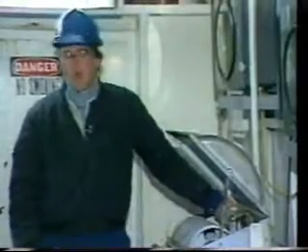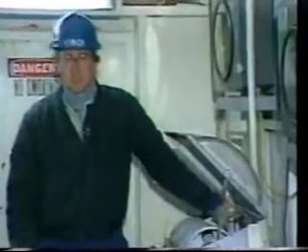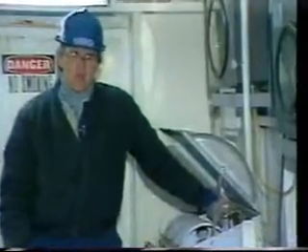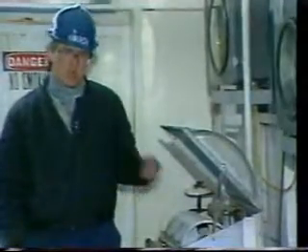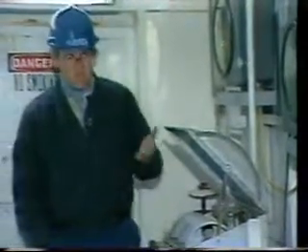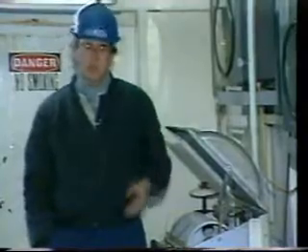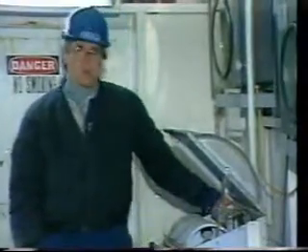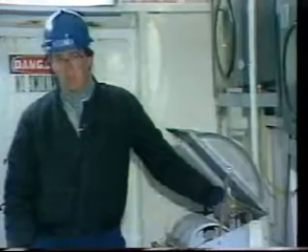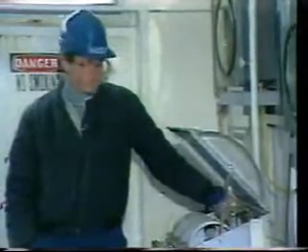This device monitors the position of the Kelly as a function of time on a continuously recording chart. This allows the driller, the engineer, or the well site geologist to determine the rate in feet per hour that the well is being drilled.